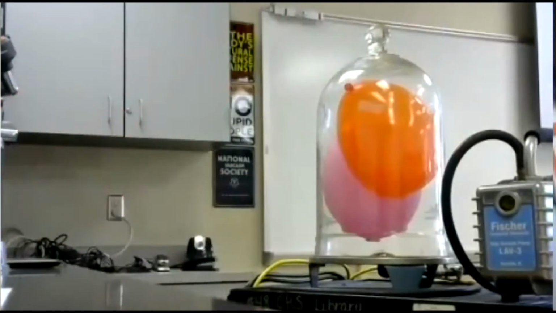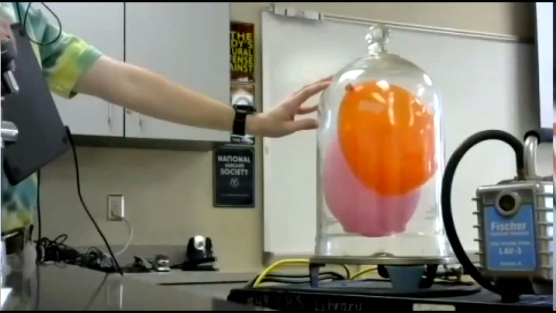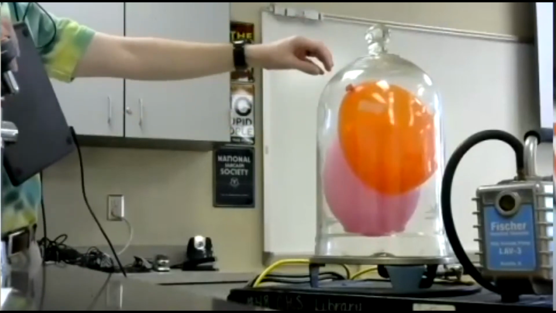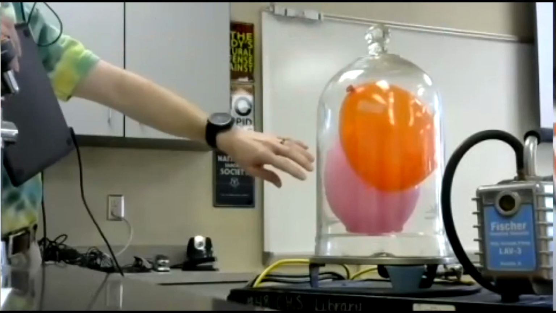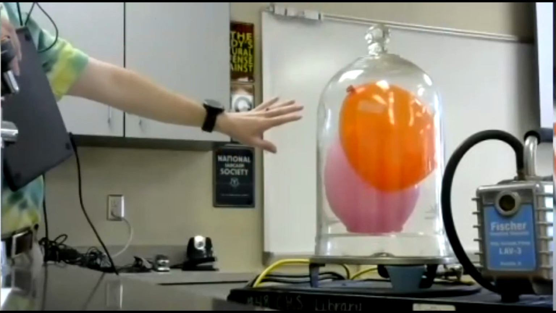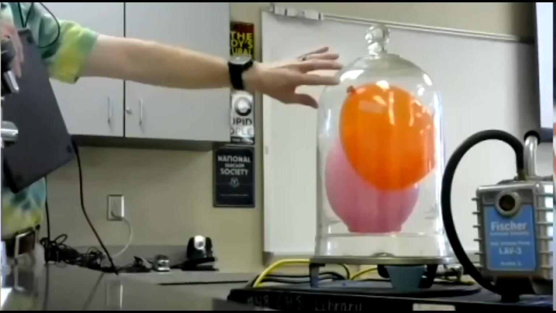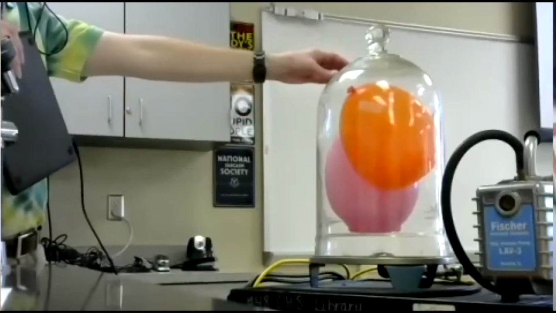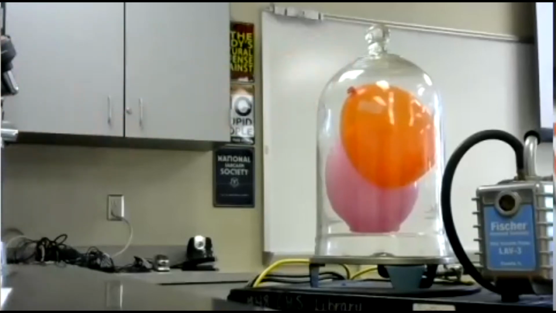Balloons are these magical things that increase or decrease in size so that the pressure inside is always equal to the pressure outside. So if I see my balloons got bigger, that tells me they had to get bigger so that the pressure inside is now equal to the pressure outside. So that's what we got going on.